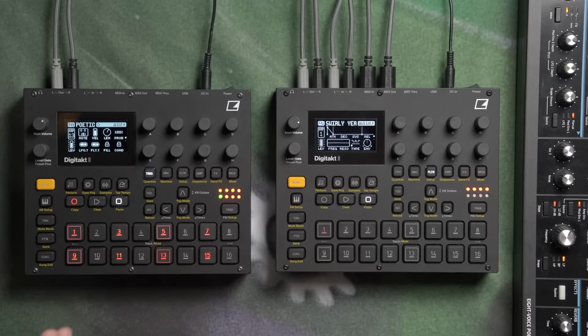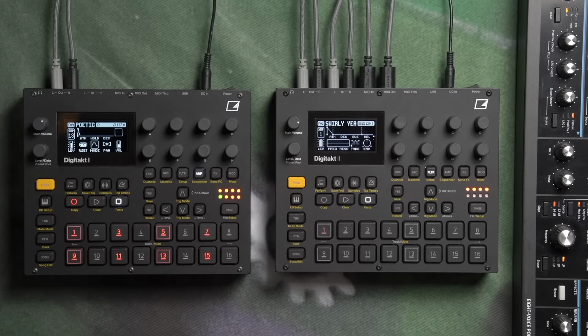Very useful. Velocity is obviously the level of your sample that's going to be played. It's MIDI information. The really dope thing about this in the Digitakt II is that when you have your sound, you have the ability to set up the parameters and the way that MIDI affects it.